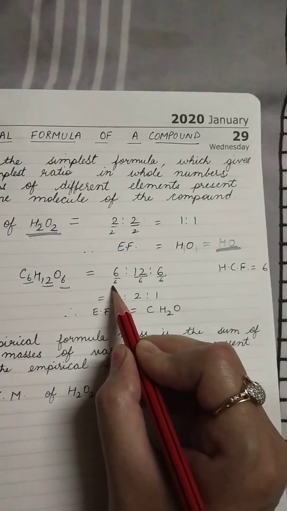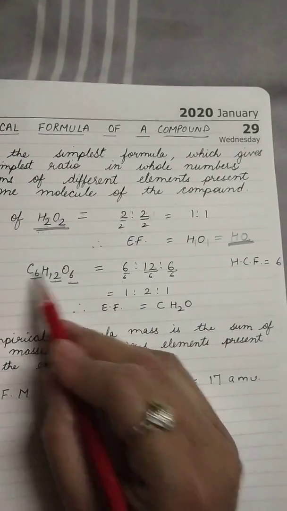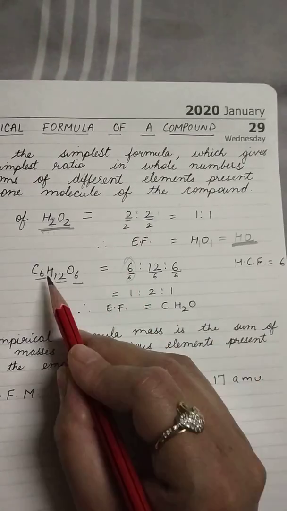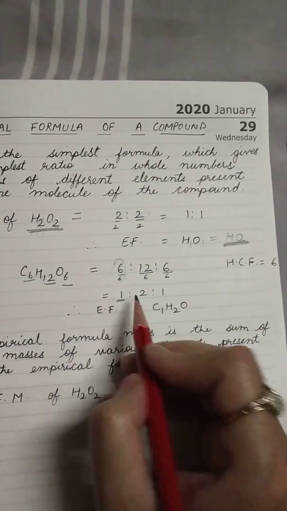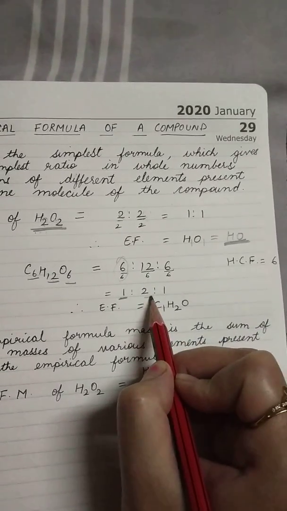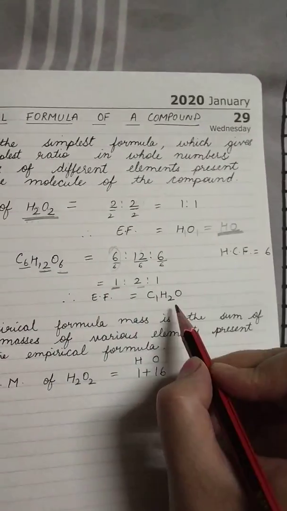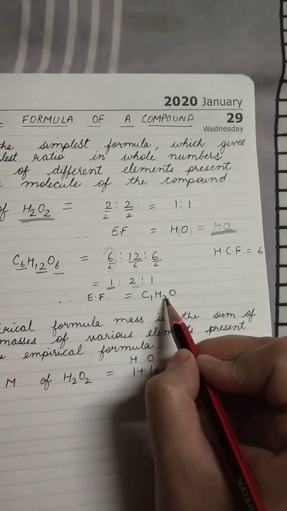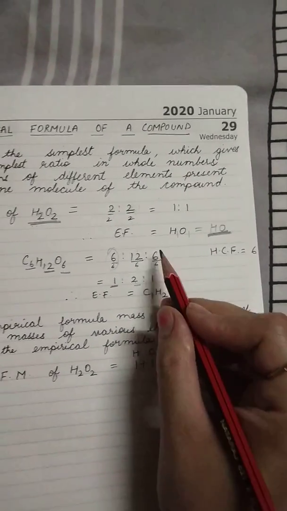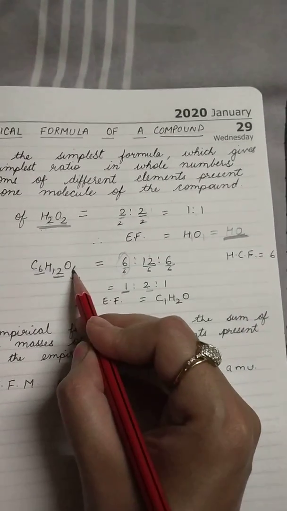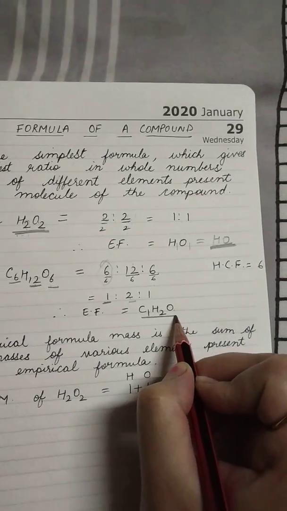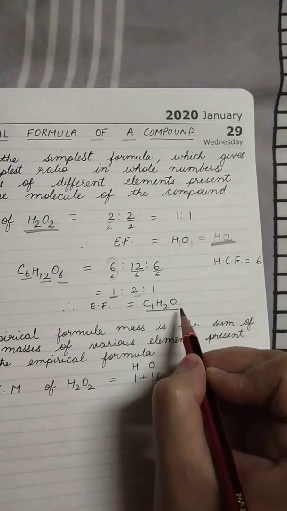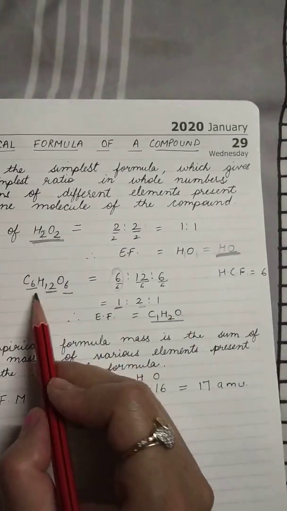The first 1 was for C, so C is 1. The second, 12 by 6, was for H, so H is 2. The last, 6 by 6, was for oxygen, so O is 1. So our empirical formula comes out to be CH2O, and the molecular formula is C6H12O6.